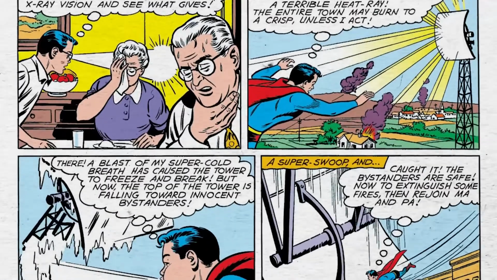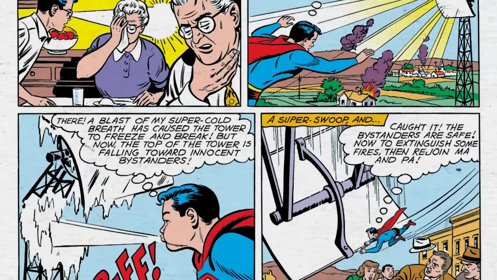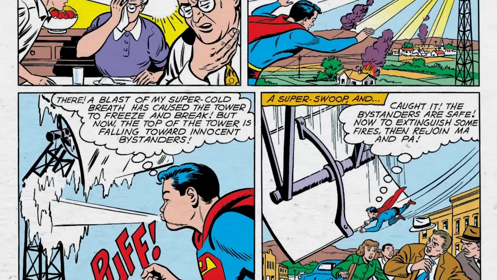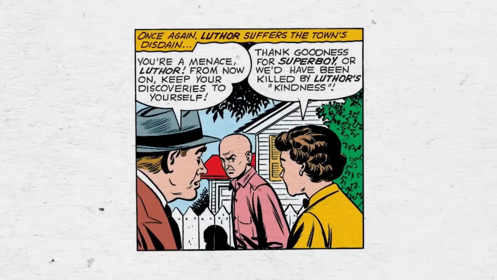Because during the following days, Lex develops several inventions to help Smallville, but each of them ends up accidentally causing problems that Superboy has to solve. Ultimately, the people of Smallville reject and belittle Luthor. Behind this cartoonish story lies a rather tragic origin.